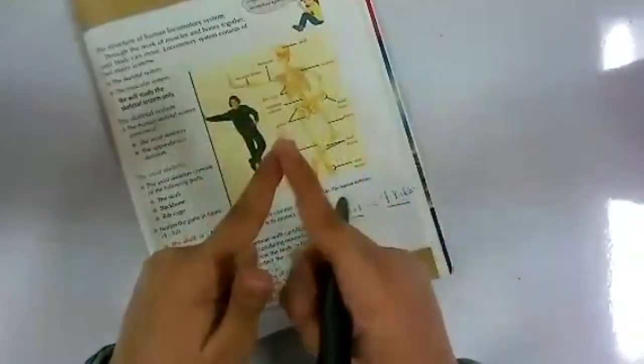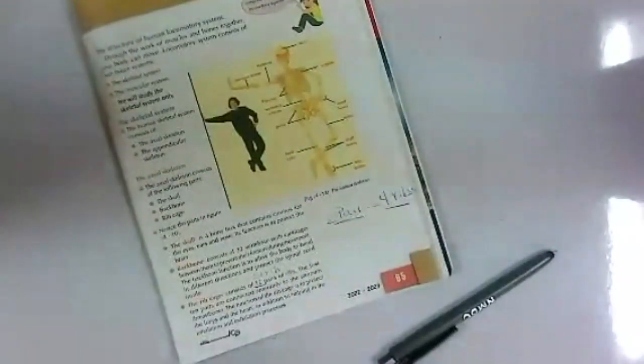The second function is the rib cage helps you to breathe. Observe your breathing. While inhalation, your chest increases in size. Try to inhale, your chest increases in size, right?